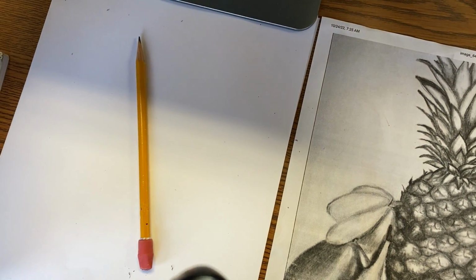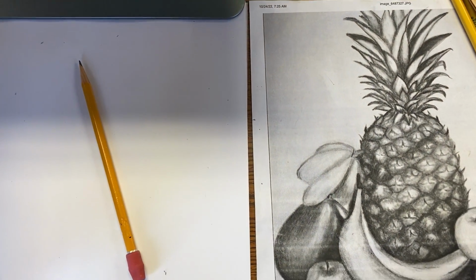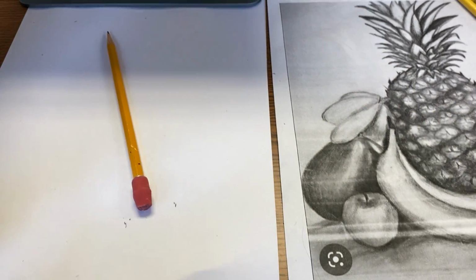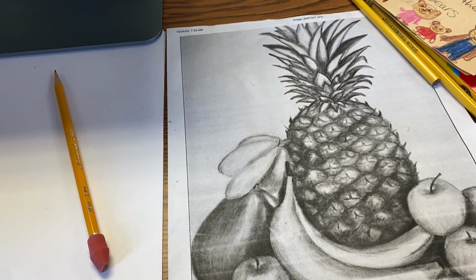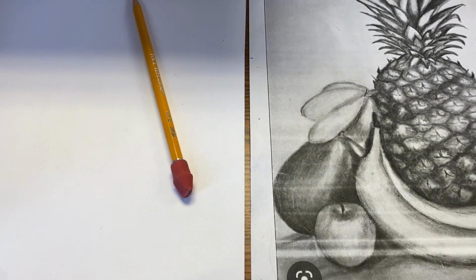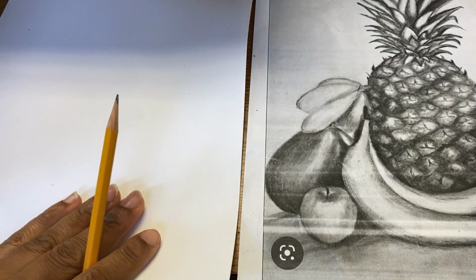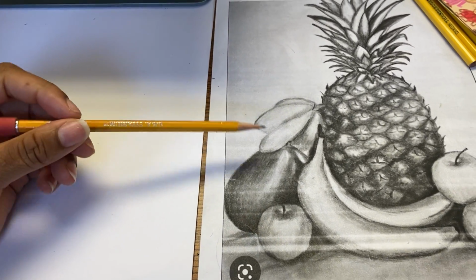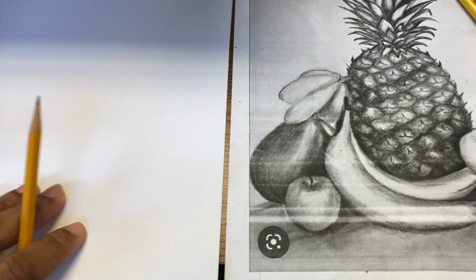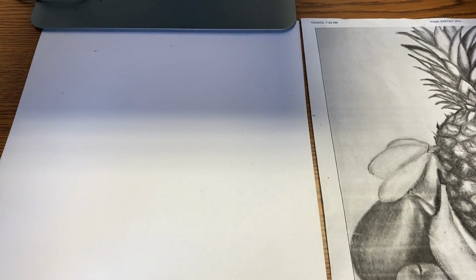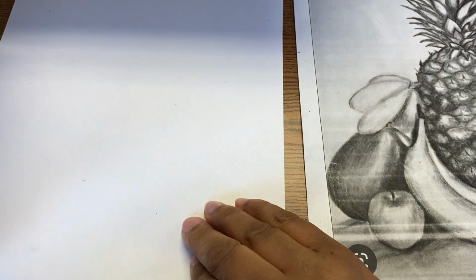So welcome to this quick art tutorial on how to complete your pencil still life. The first thing that we're going to do is notice the composition of our work, where the pineapple is the larger fruit in the composition, and we have some other pieces that we're going to add in to the work. And so let's go ahead and get started creating our pineapple still life, our fruit still life.